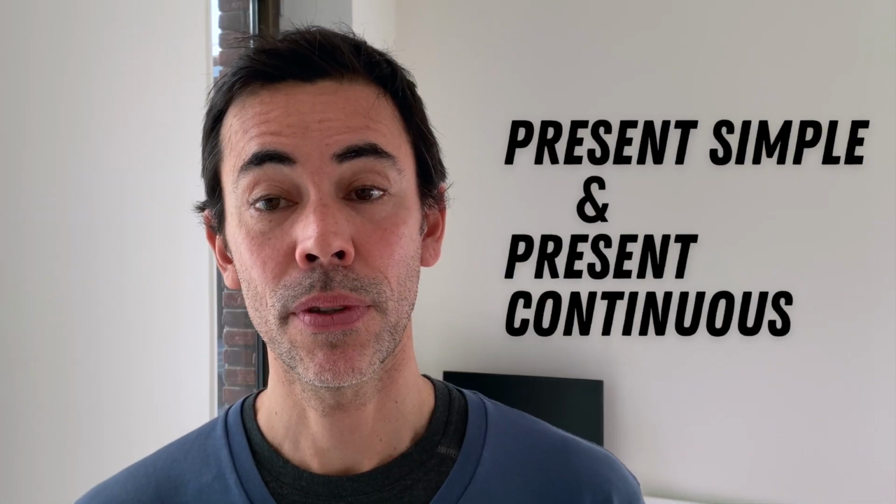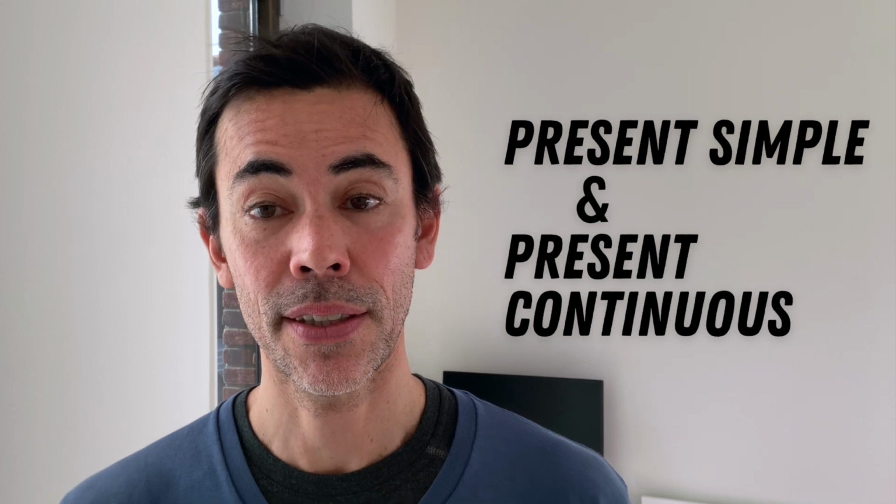Hi, today we're going to be talking about the present simple and the present continuous tenses. We're going to be looking at the differences between them, when to use the present simple, when to use the present continuous. We're going to be looking at how to form them, and we're going to be looking at plenty of examples so you can look at them and study them in context.